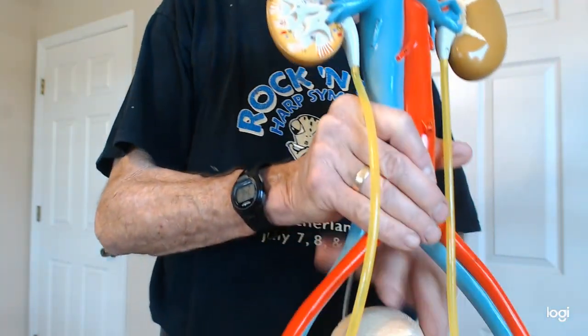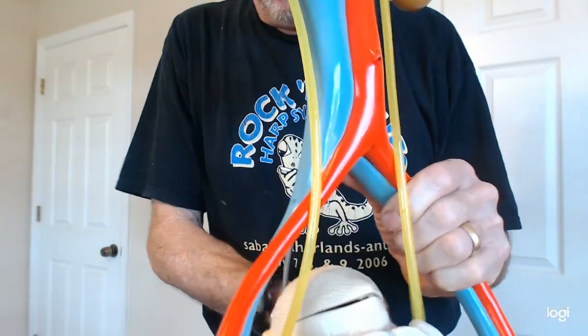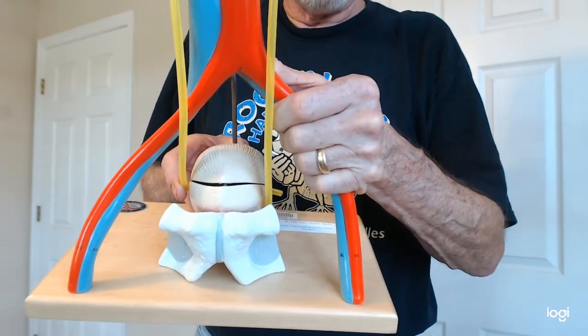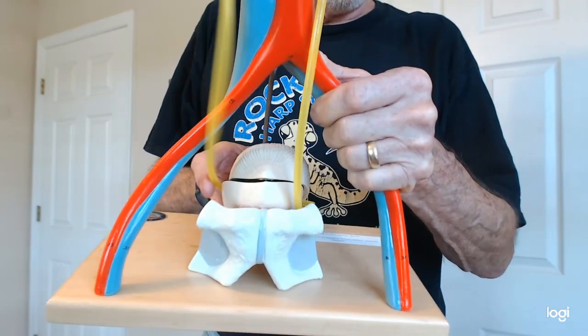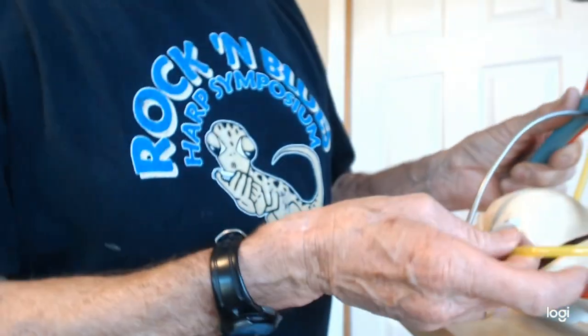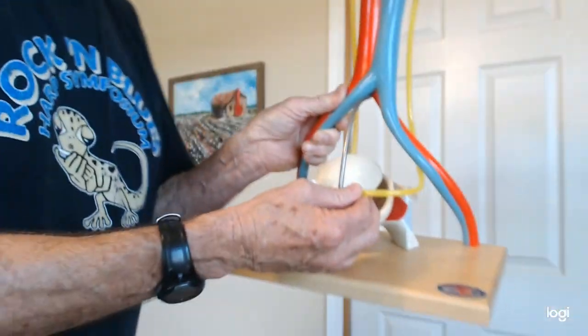Here they have these tubes on here. These are the ureters, which go down to the bladder. The bladder sits right on your pelvic floor, so it's as low down as it can get on the pelvic floor. The ureters take the urine all the way down to the bladder, and they take them in sort of the lower back.